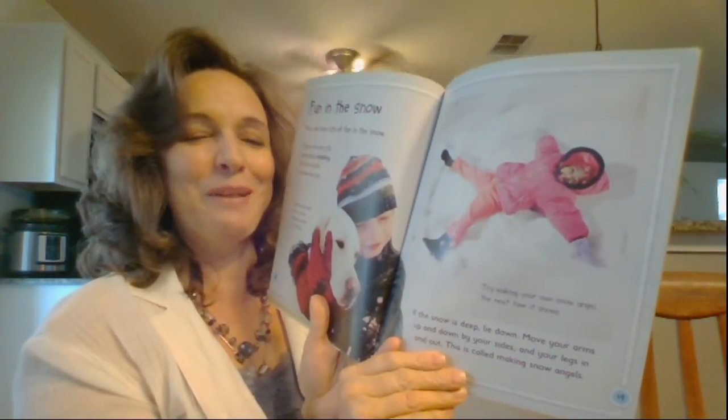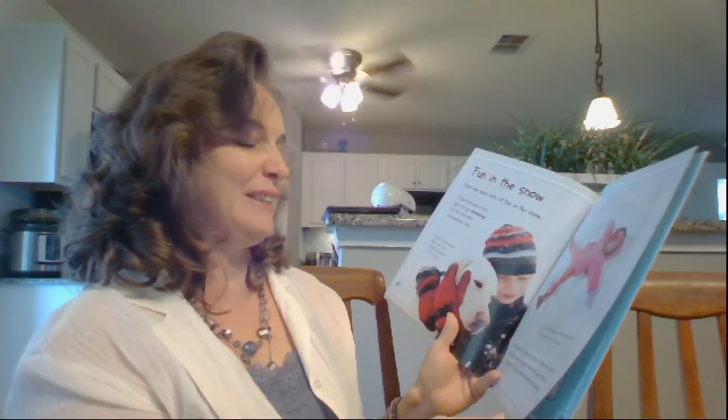Try making a snow angel next time it snows. I know Gage knows how to make those because he's laid down in the grass. I'm making a grass angel. If the snow is deep, lie down. Move your arms and legs up and down by your sides and your legs in and out.